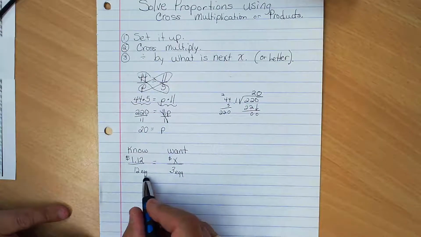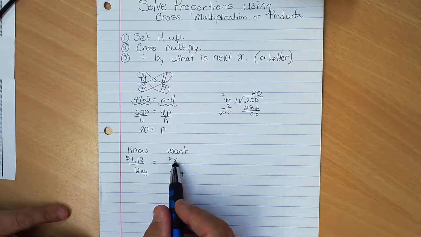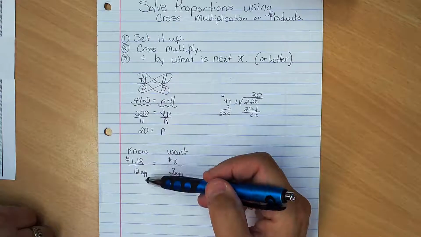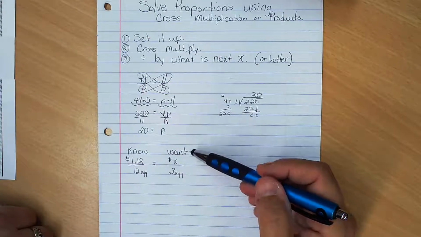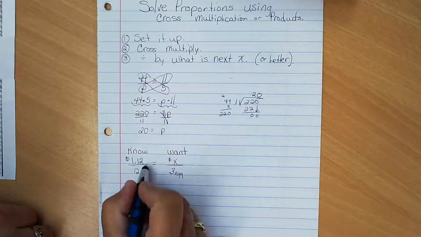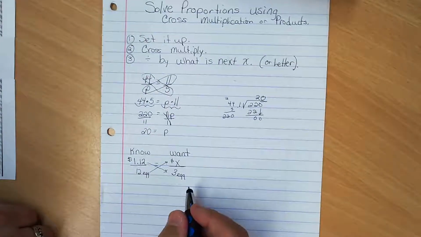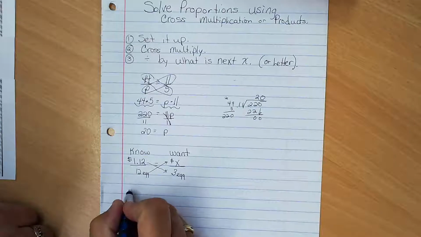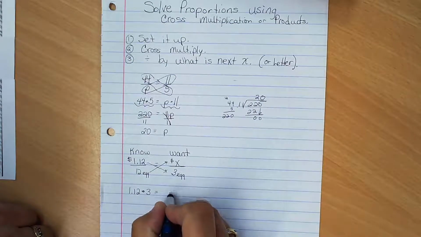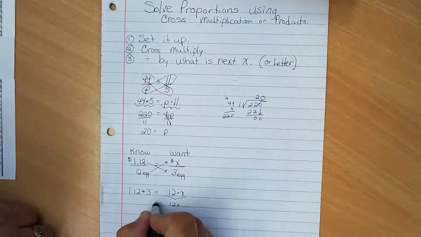When you set it up this way, your eggs always are across from the eggs and the dollars are across from the dollars. So you set it up by making sure they're across from each other. What you know always goes up and down on one side, and what you want to know goes on the other side. And then you have it set up to cross multiply. So you're going to multiply these two and these two. So $1.12 times 3 and 12 times x. Well, 12 times x is 12x.